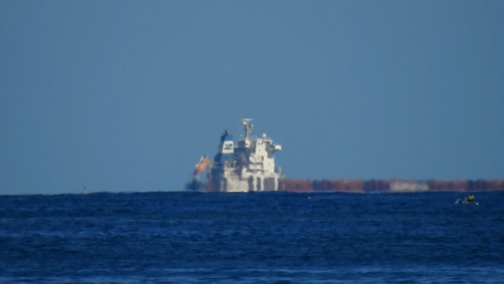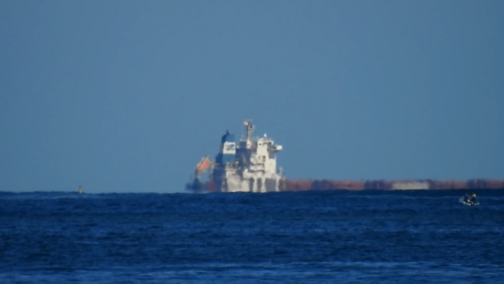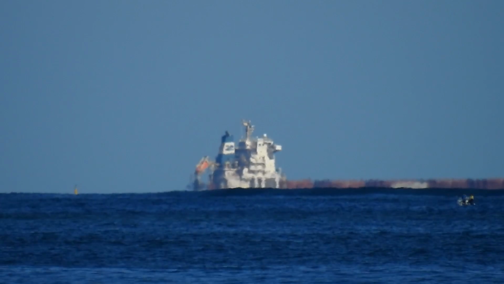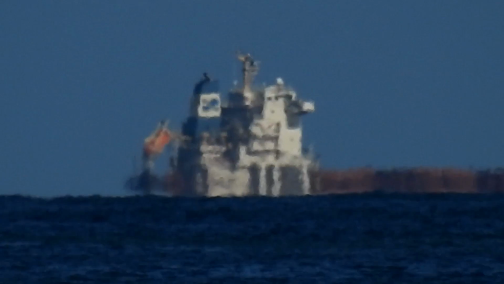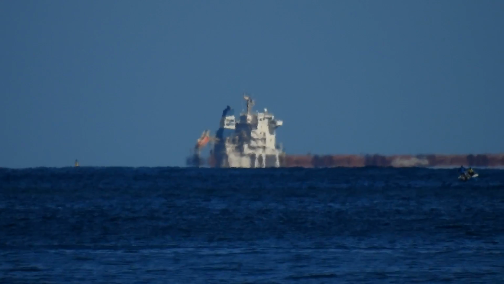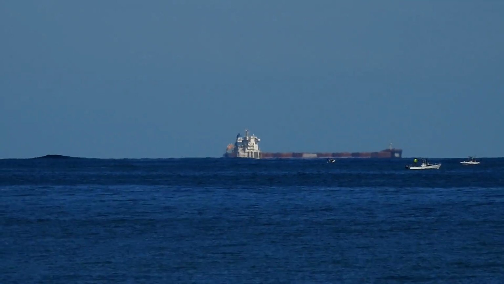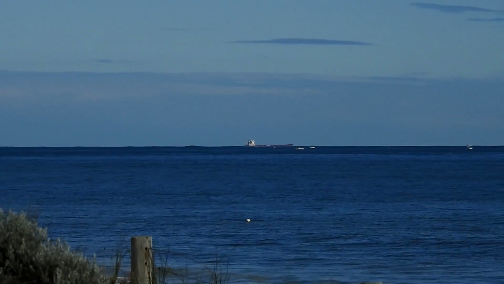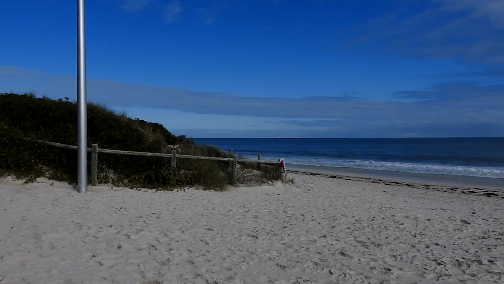So I'm now at a location called Mullaloo Beach, which is a lot further north up the coast from Trigg Beach. Looking back at that same vessel, you can see from this distance half of it is hidden. And I'm probably about 3.5 metres above the water level here. I haven't walked right down to the edge.